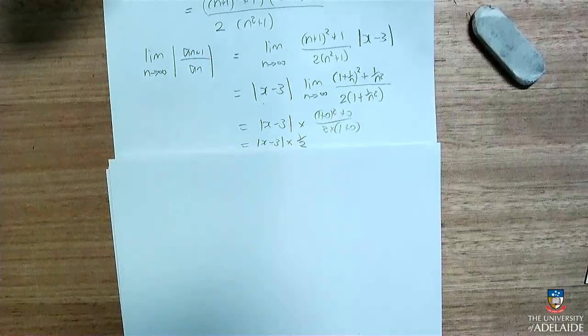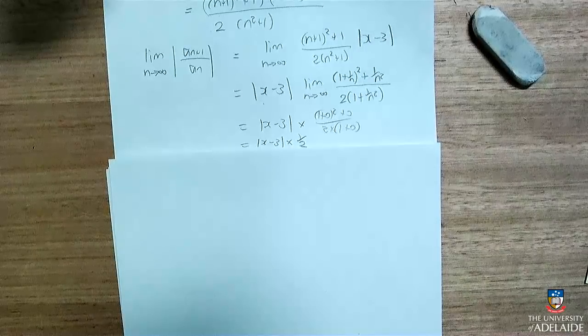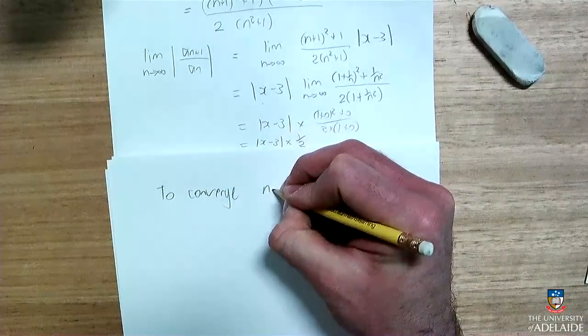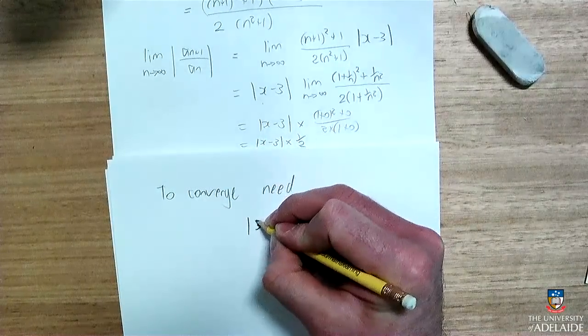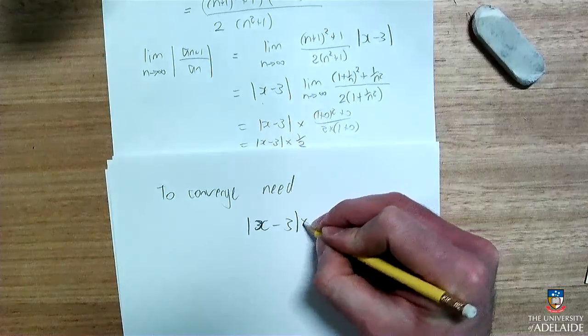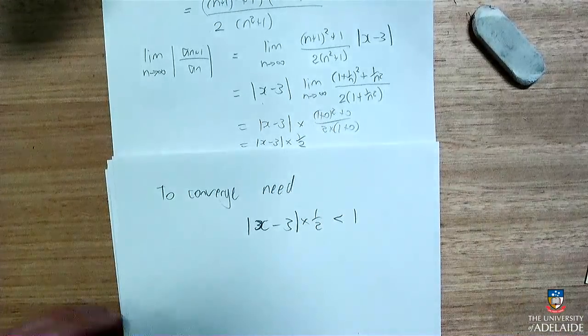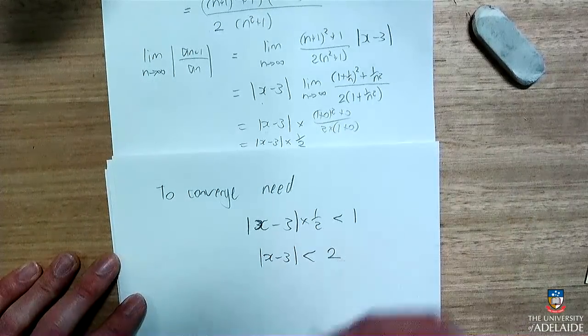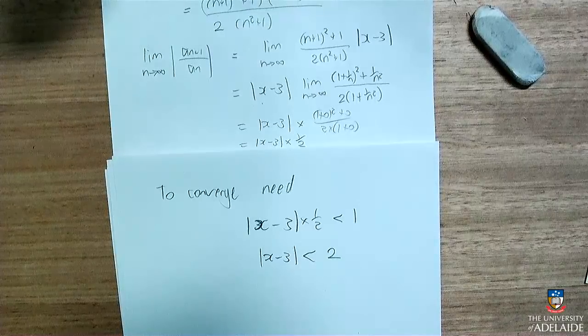So this is what I get when I do the ratio test. And different x's give me different answers. So some x's, this number will be less than 1 and it'll converge. And some x's, this number will be more than 1 and it won't converge. And some x's, it'll be equal to 1 and I won't know anything. And so in order to converge, we need this number that we just calculated times a half to be less than 1. Which means I need the absolute value of x minus 3 to be less than 2. Just multiply both sides by 2.